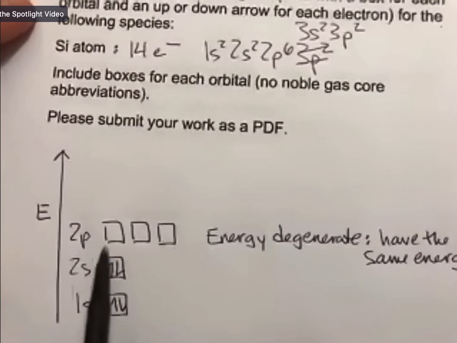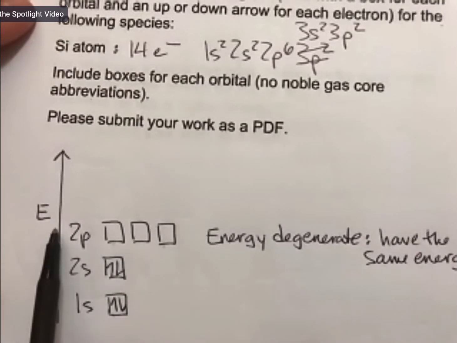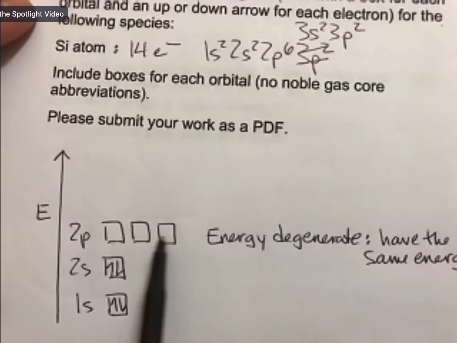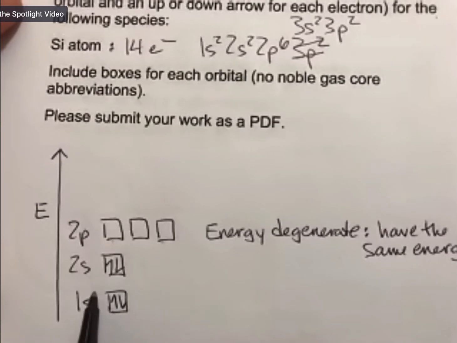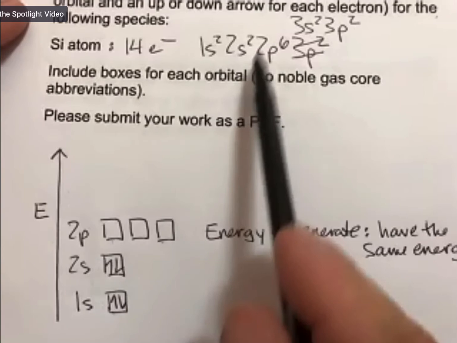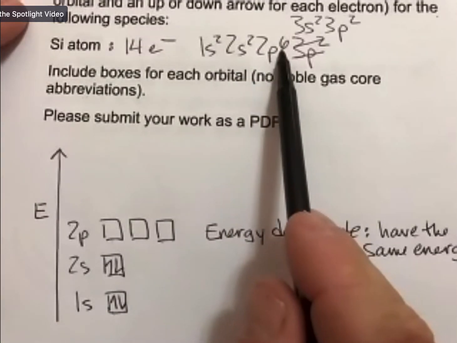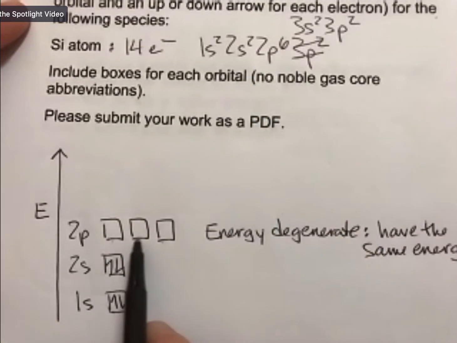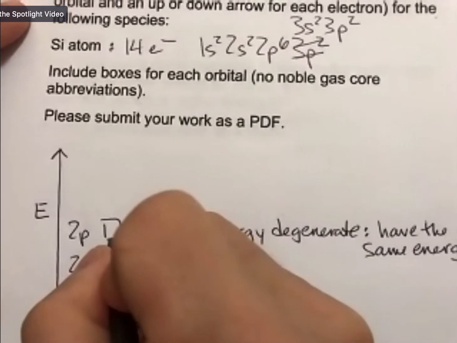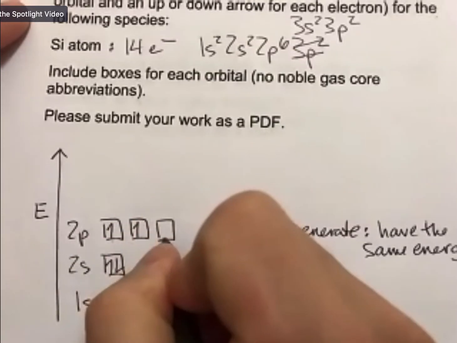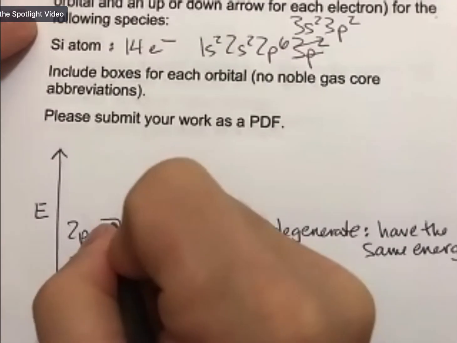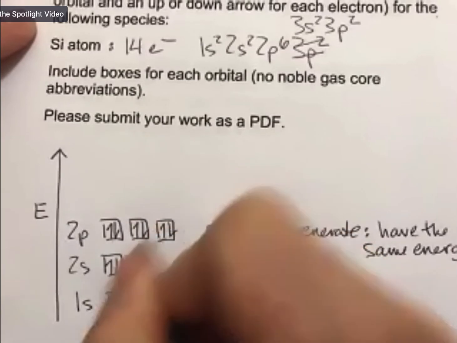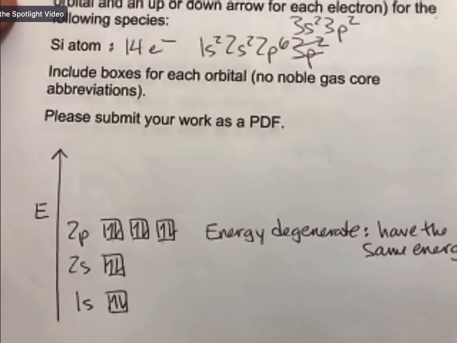And that having the same energy is represented by being at the same position on the energy up and down scale here. Now there are 6 electrons in 2p. And the way that we fill these 2p orbitals is you put 1 electron in each of them before you ever pair any electrons. When you have to, you pair them, and we have all 6 right there.